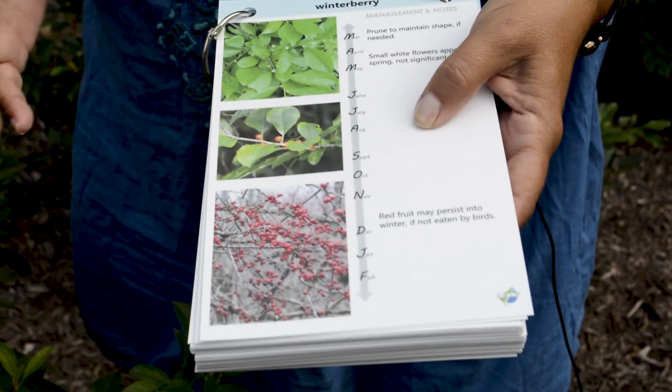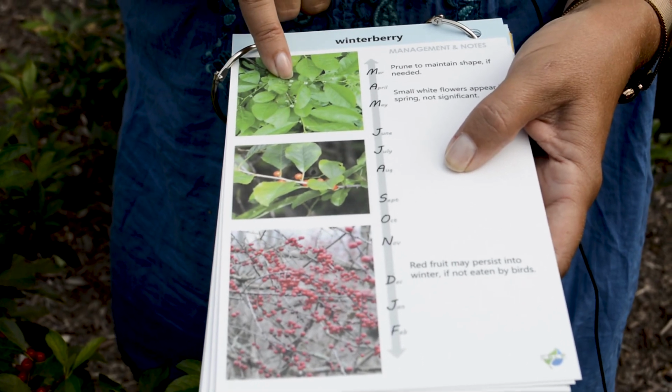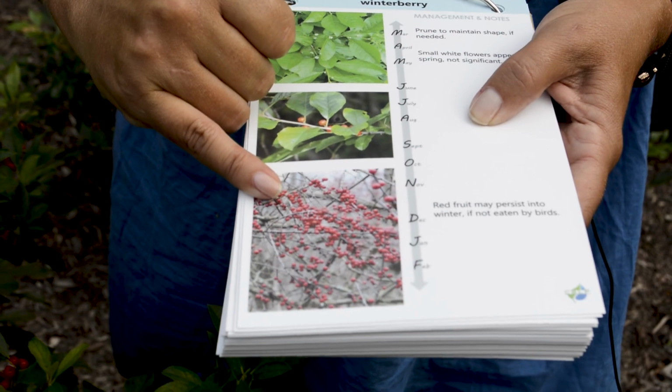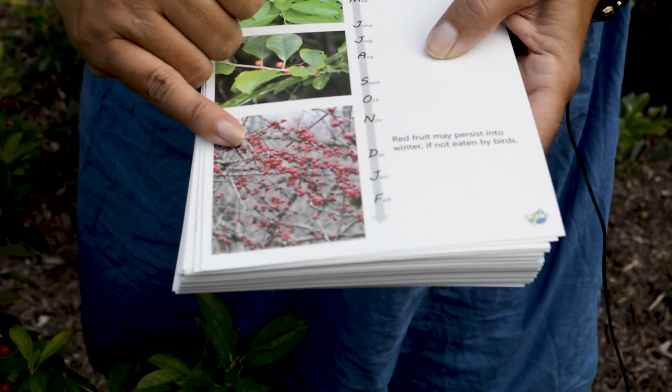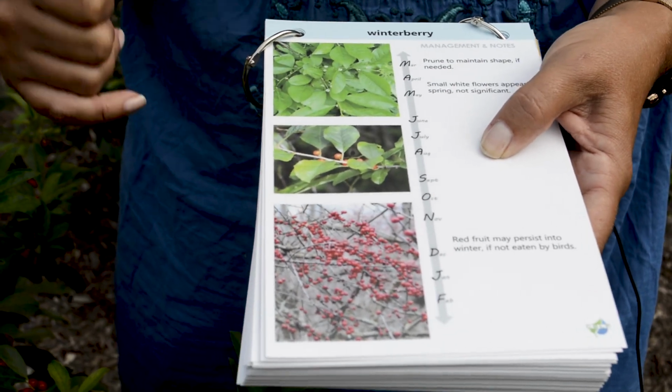So as with some of the other plant cards, this just gives you a couple of different photographs so that you can help to identify this plant. When it doesn't have the red berries, you might see these tiny little white flowers in the spring. And this is what it looks like in the winter. So you're not going to miss this ID in the middle of winter. If the birds haven't already eaten all the fruit, you're going to know that it's a Winterberry.